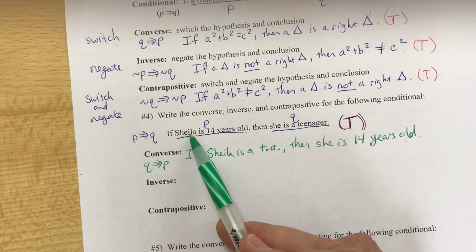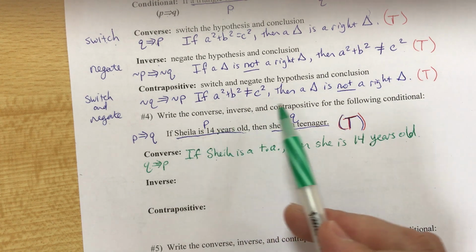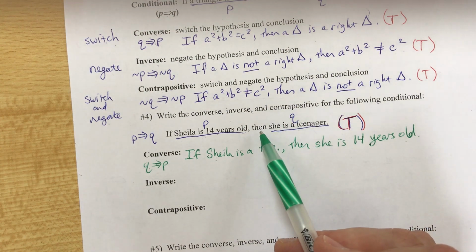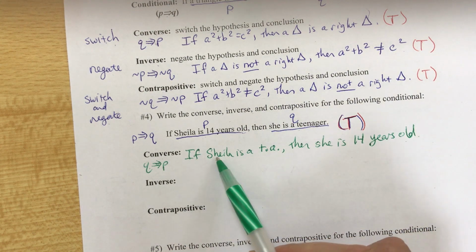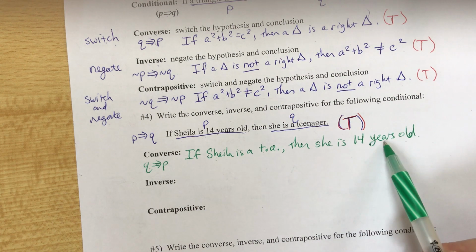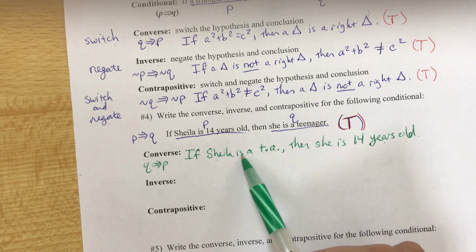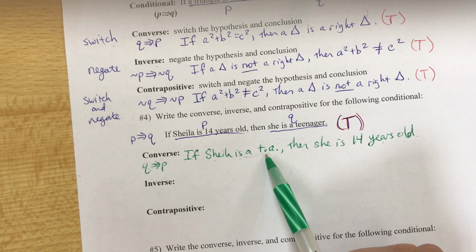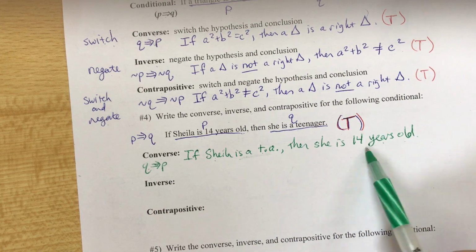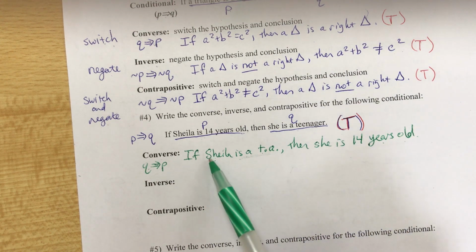Because if that's part of the hypothesis, doesn't that switch? The answer to that is yes. If I wrote, if she is a teenager, then Sheila's 14, that's fine. But just thinking grammatically, it's easier if you keep the subject at the front. So I did switch. Here's the teenager, that's the conclusion, that's Q, and then here's the hypothesis P. So I did switch it, I just kept her name in front. It's not wrong if you don't.